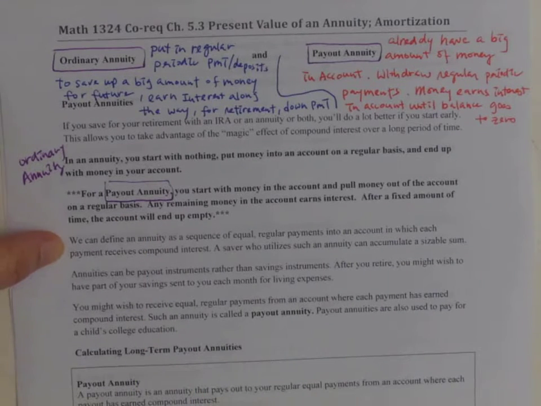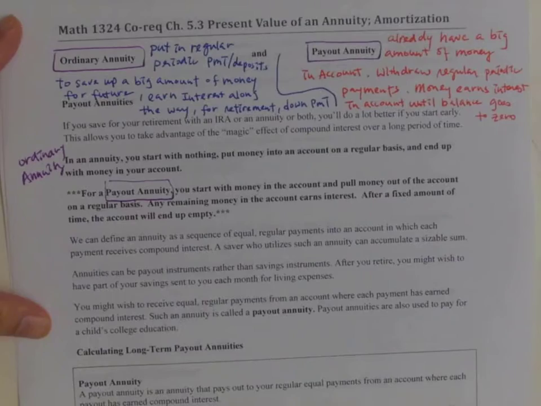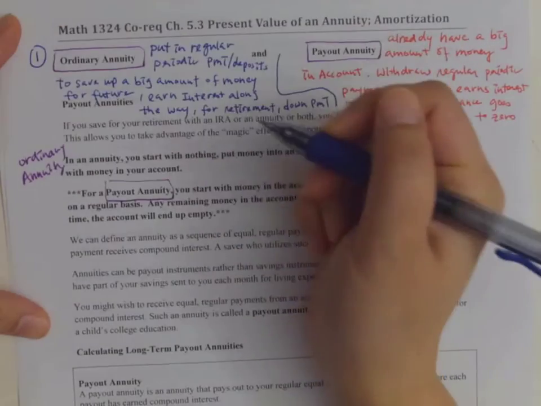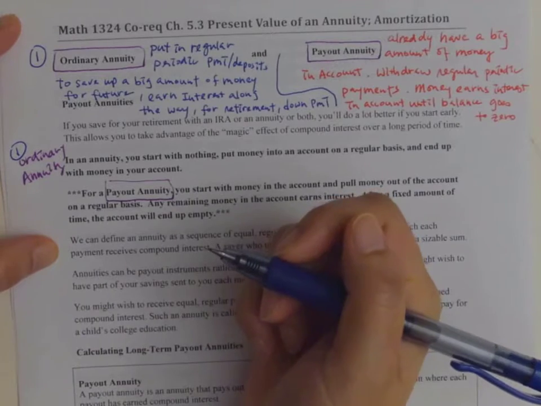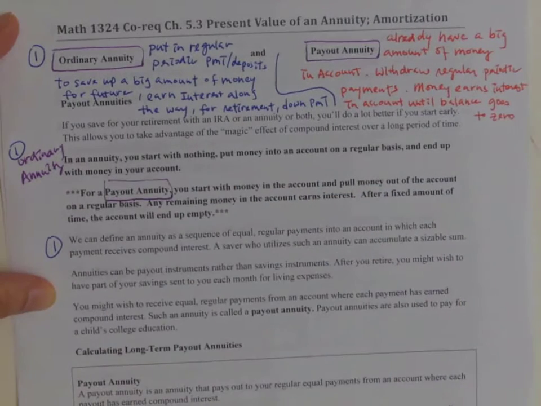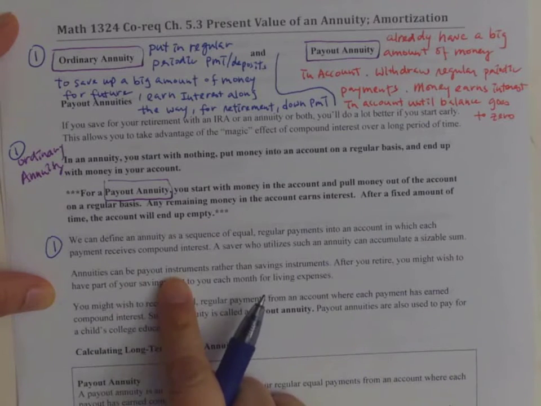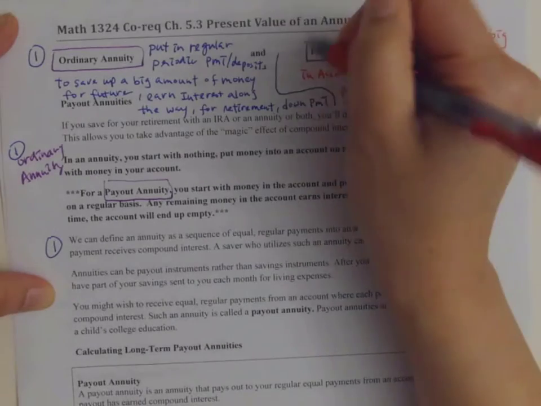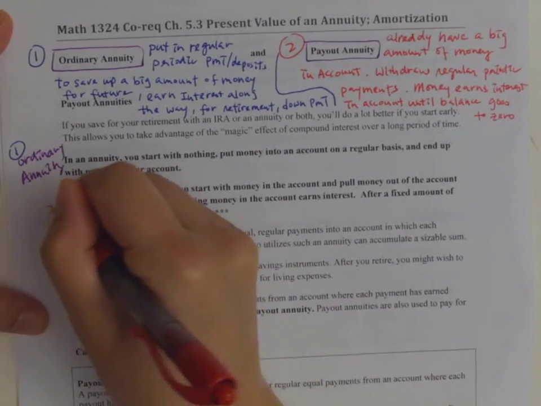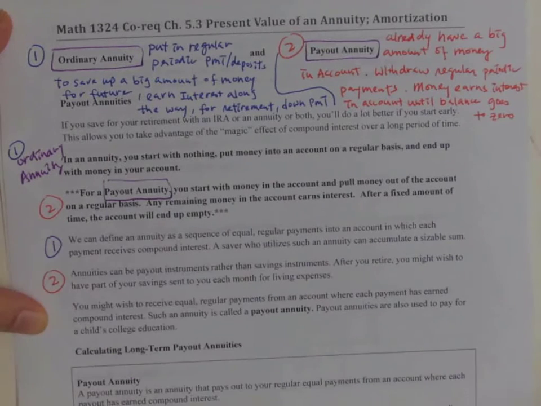For the first type, we can define an annuity as a sequence of equal regular payments into an account in which each payment receives compound interest. A saver who utilizes this annuity can accumulate a sizable sum. So this is about the ordinary annuity. An annuity can also be a payout instrument, so the second one would be the payout annuity.